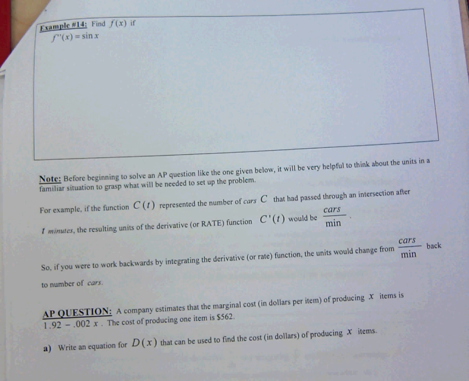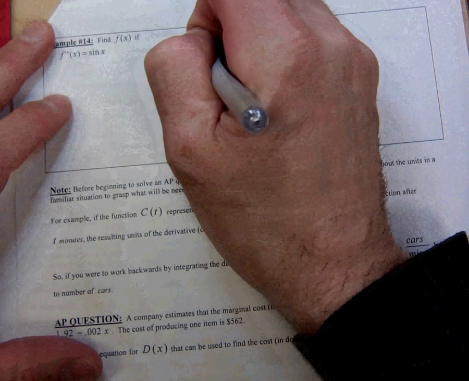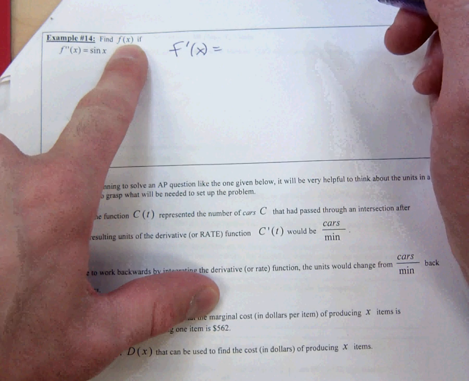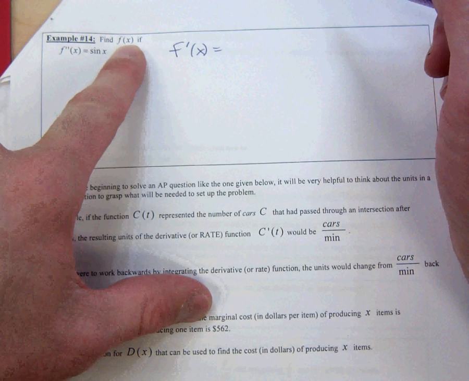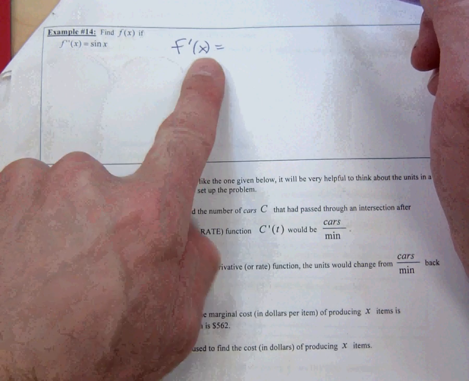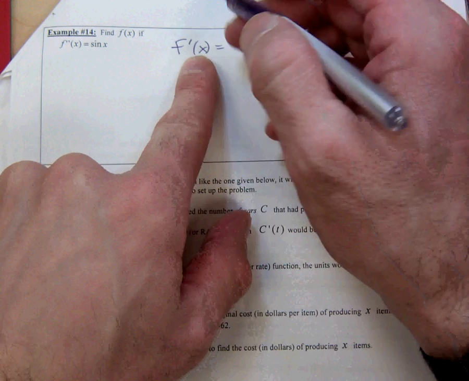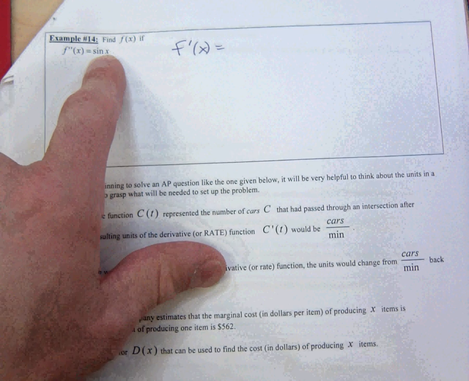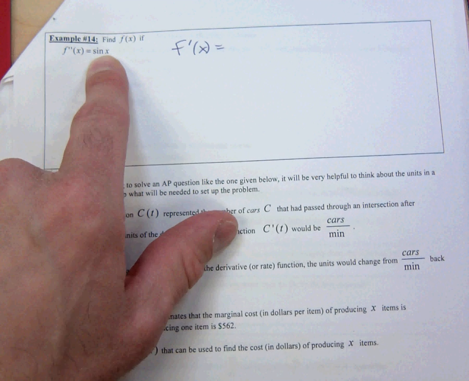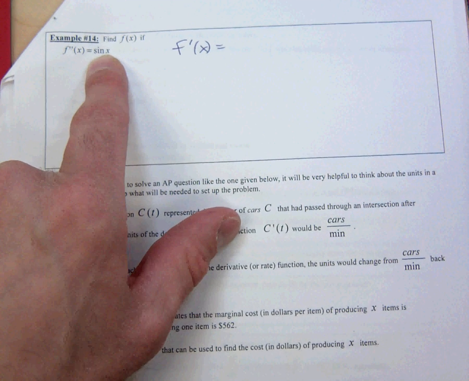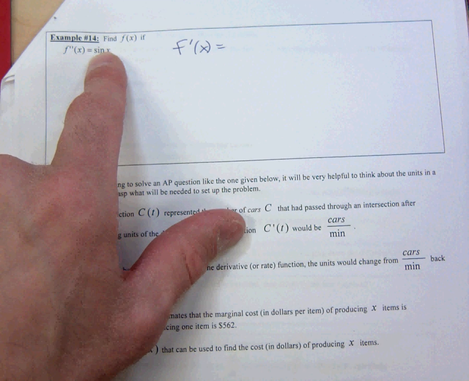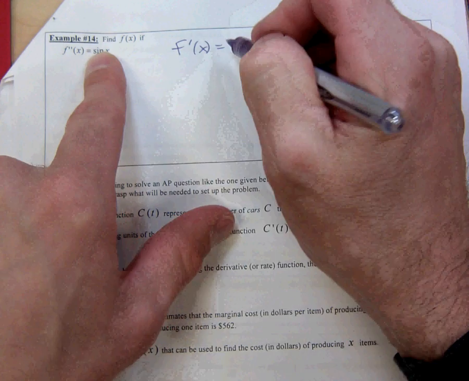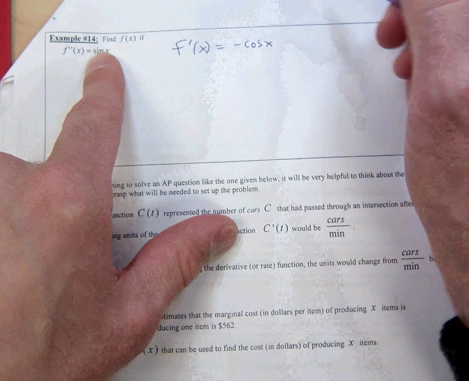All right, here we go. Okay, obviously we're starting with f double prime. We need to get back to f. So clearly we need to integrate twice, right? Everybody agree the first time you integrate f double prime, it'll turn to f prime. Okay, so what is the antiderivative of sine? Since the derivative of cosine is negative sine, what's the antiderivative of sine? Good, negative cosine. And then plus c.